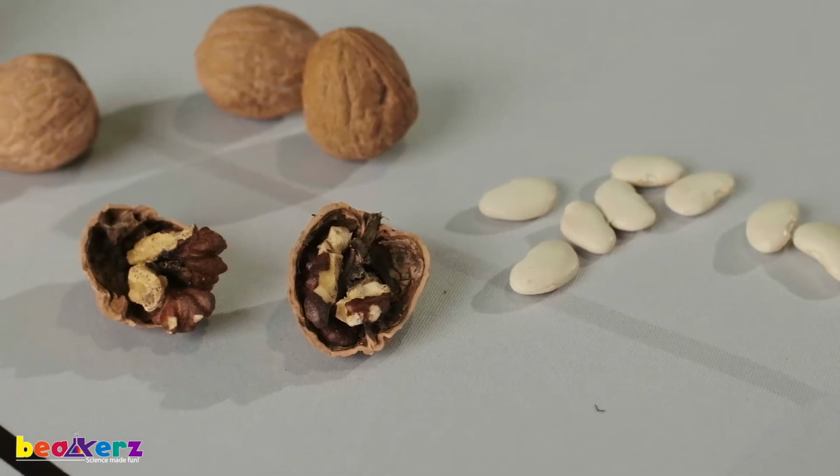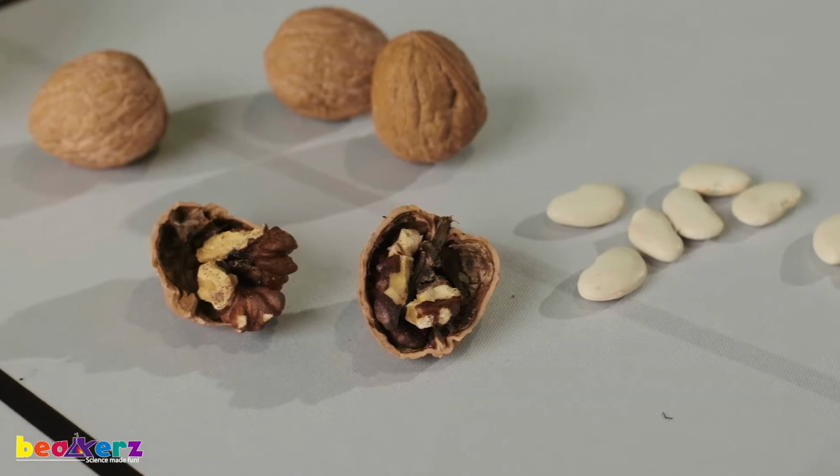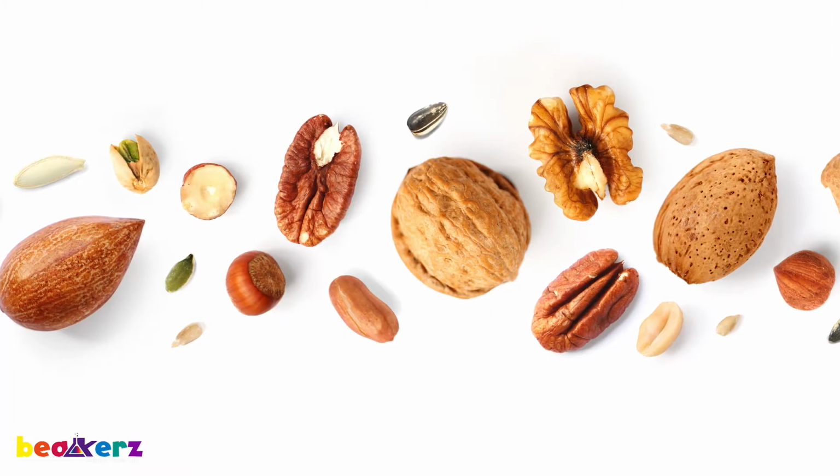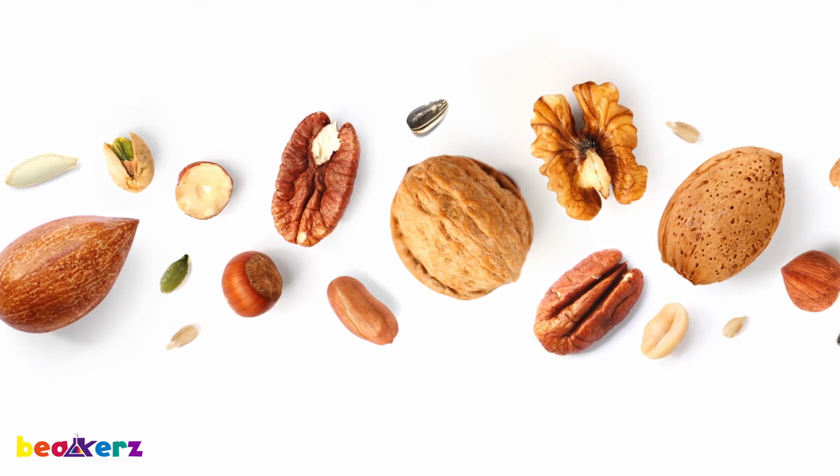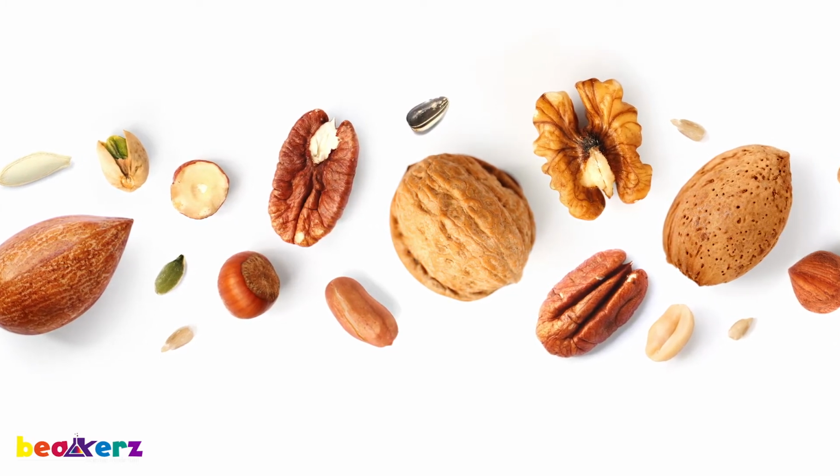Now, plants are alive. How do we know they're alive? Well, they grow and die. They need energy and nutrients. They reproduce, and they respond to the world around them. So let's start at the very beginning with the seed.